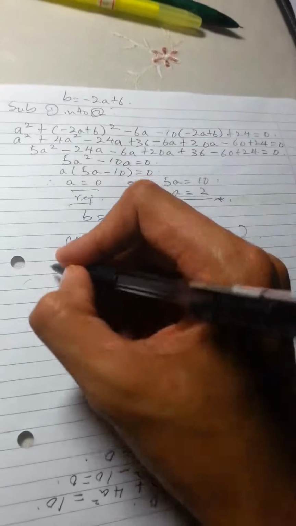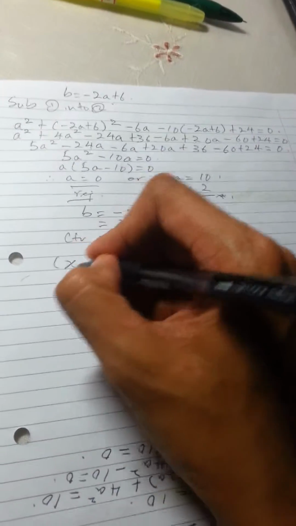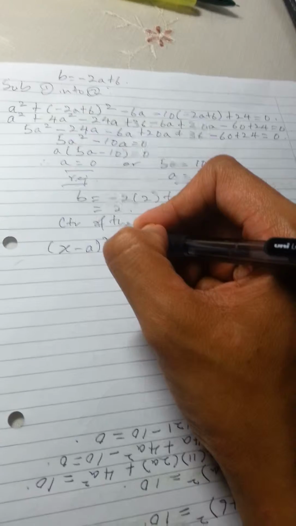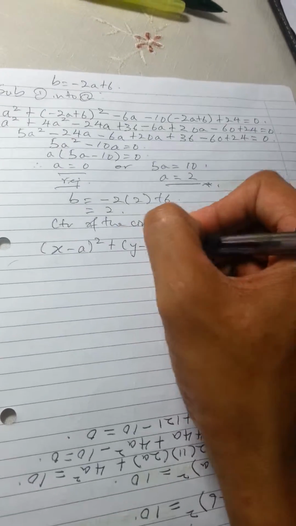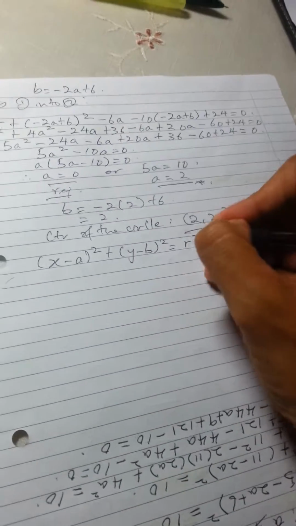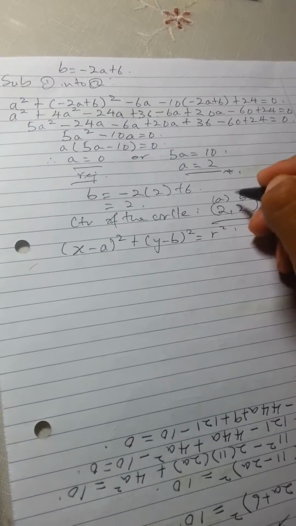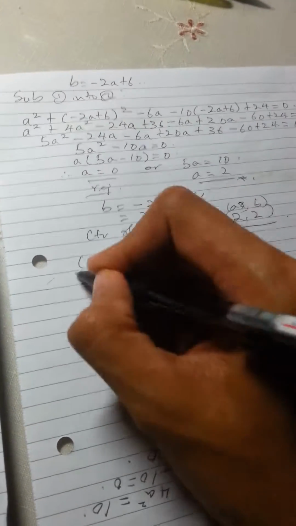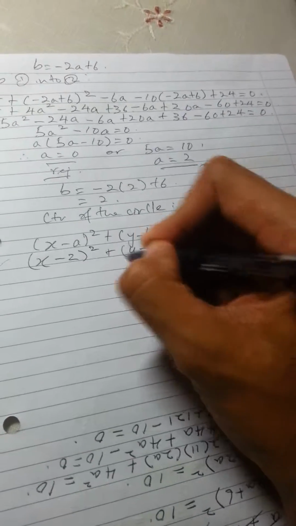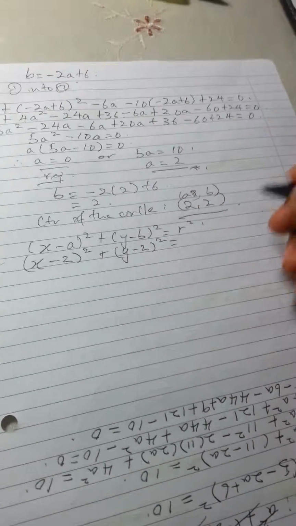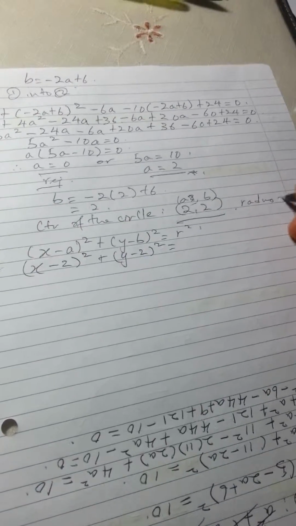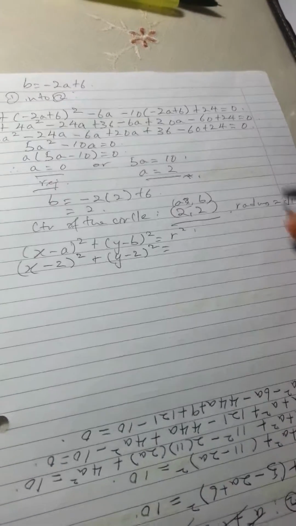Right? So remember, general formula of circle is x minus a bracket square plus y minus b bracket square equals to r square. So now we know what is a and we know what is b. So x minus 2 bracket square plus y minus 2 bracket square is equals to r square. The radius is equals to square root 10. So if you square root, you'll get 10.